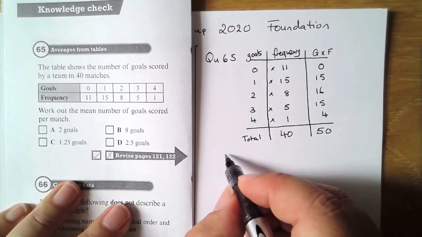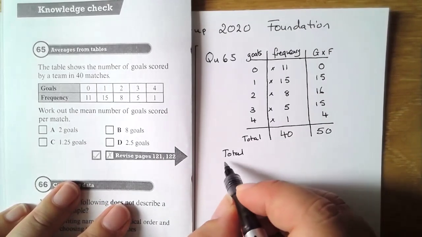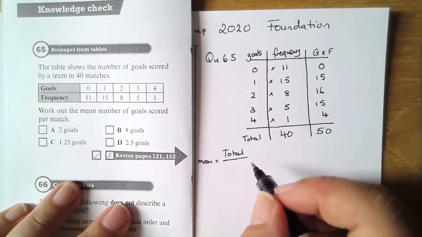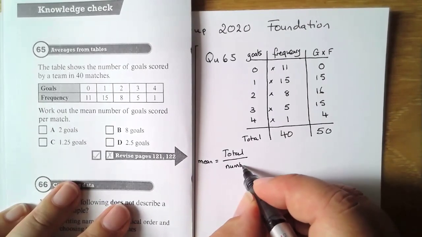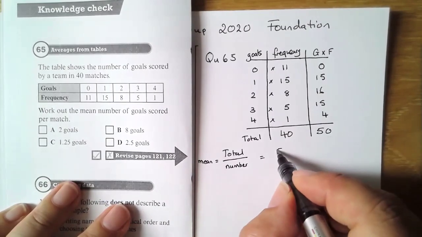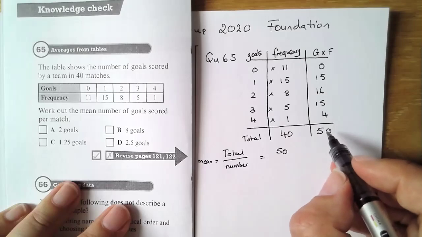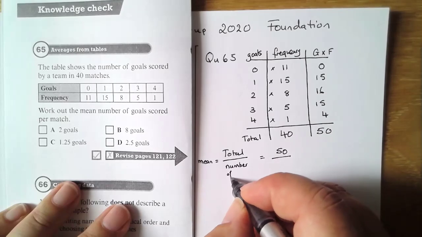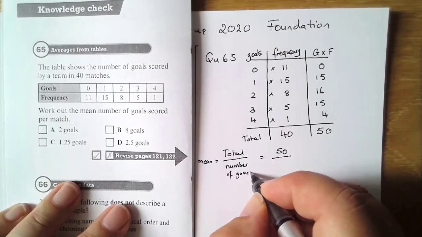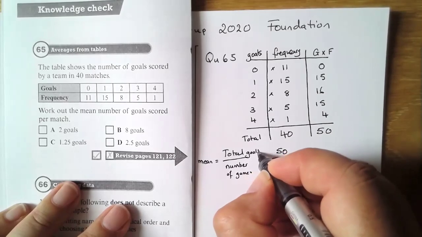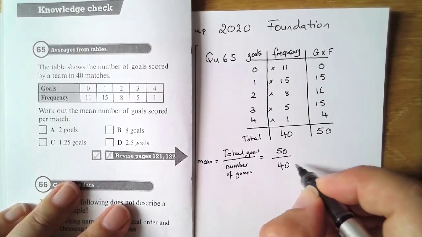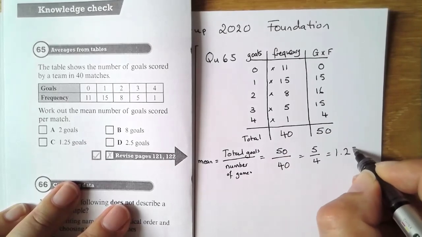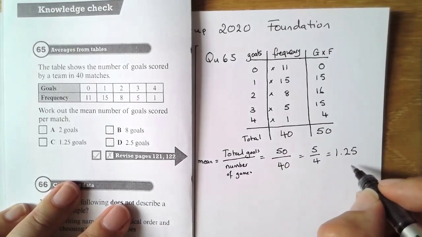And then the mean is the total. This is the mean. Total over the number. So the total is 50, total goals, over the number of games. Let's put games in here. Total goals over the number of games, 5/4, which is the same as 1.25. You can put that into your calculator.